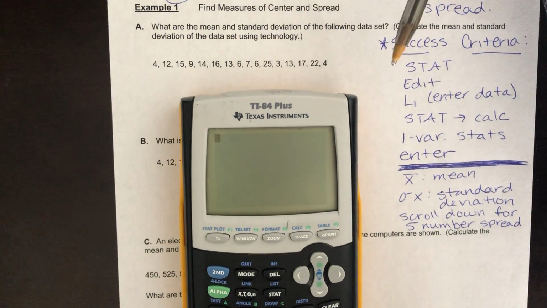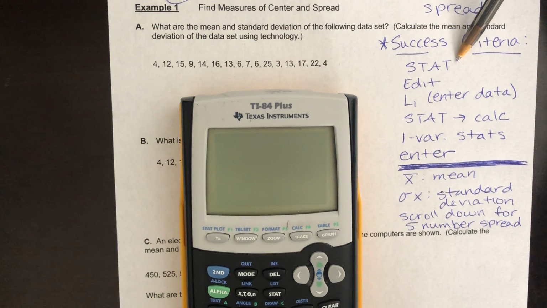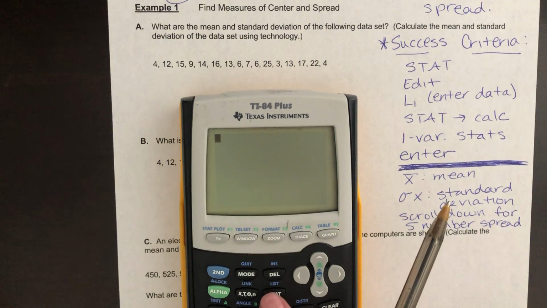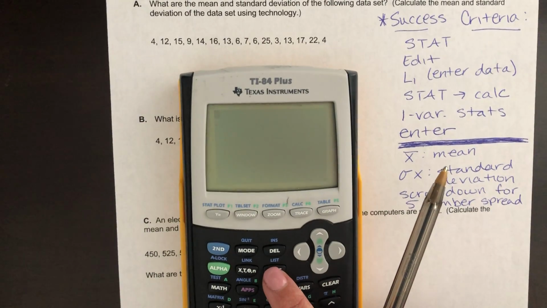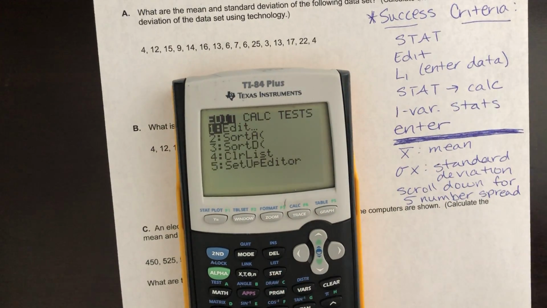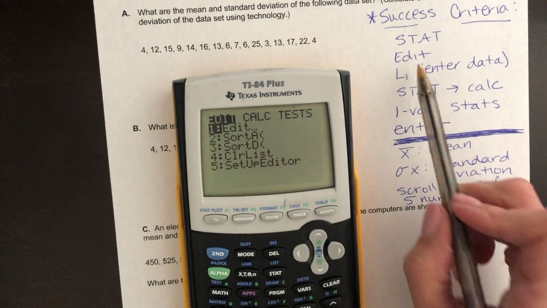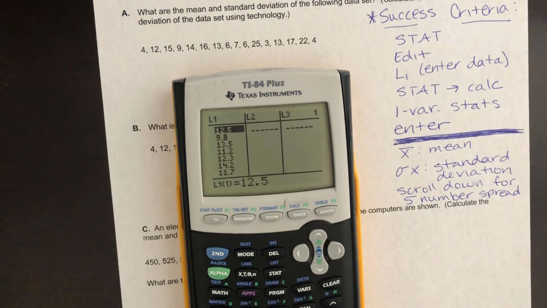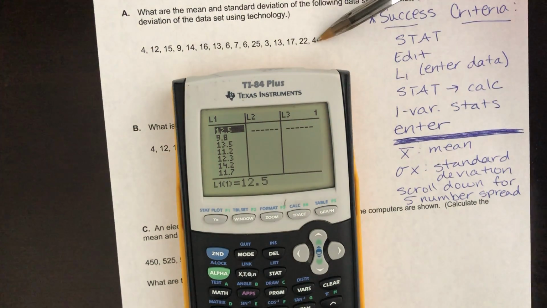I'm going to do that by, first of all, pushing stat, which is this button right here. So stat, and my screen looks like this. And then I want edit, so it's already highlighted. I'm just going to push enter. Okay, then I have a list 1, and in list 1 is where I'm going to put my data set.